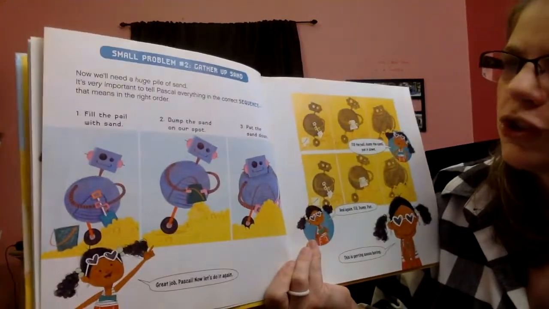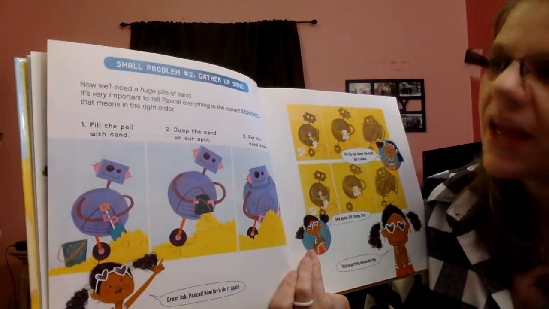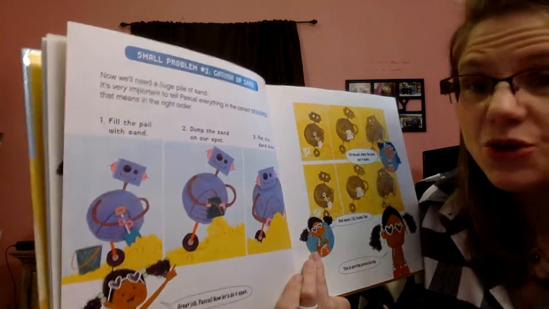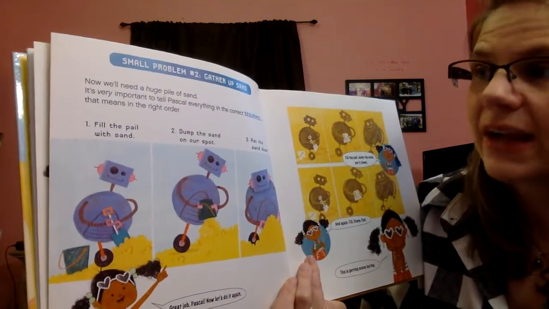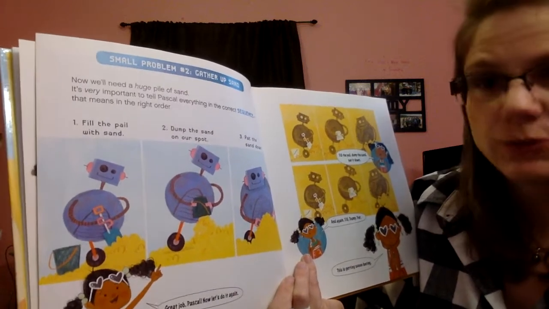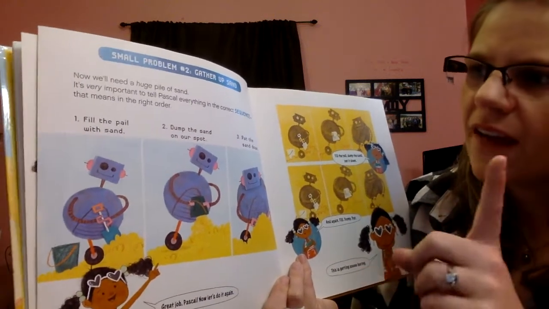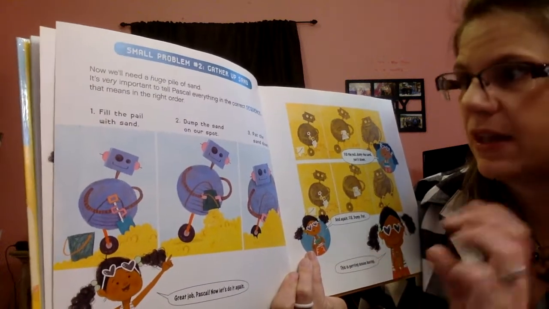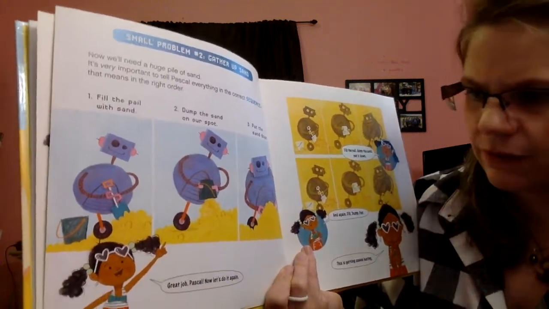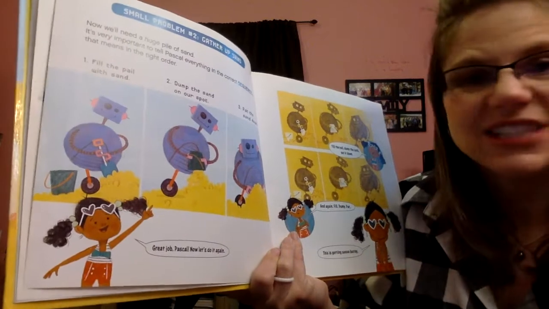Small problem number 2. Gather up sand. Now we'll need a huge pile of sand. It's very important to tell Pascal everything in the correct sequence. That means in the right order. Number 1, fill the pail with sand. Number 2, dump the sand on our spot. Number 3, pat the sand down. Great job, Pascal. Now let's do it again.